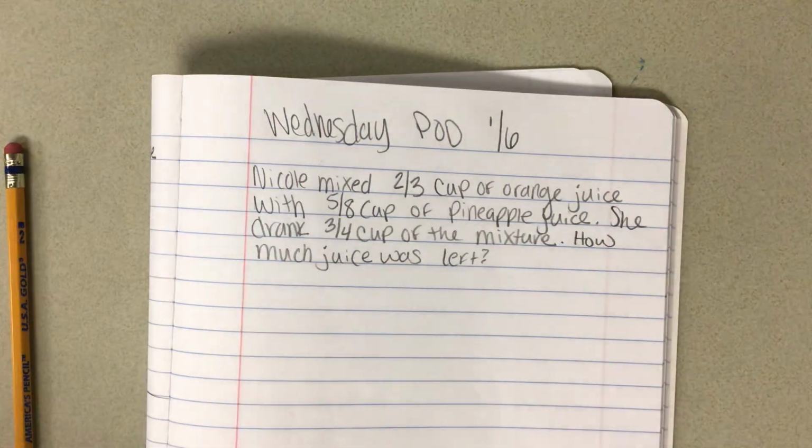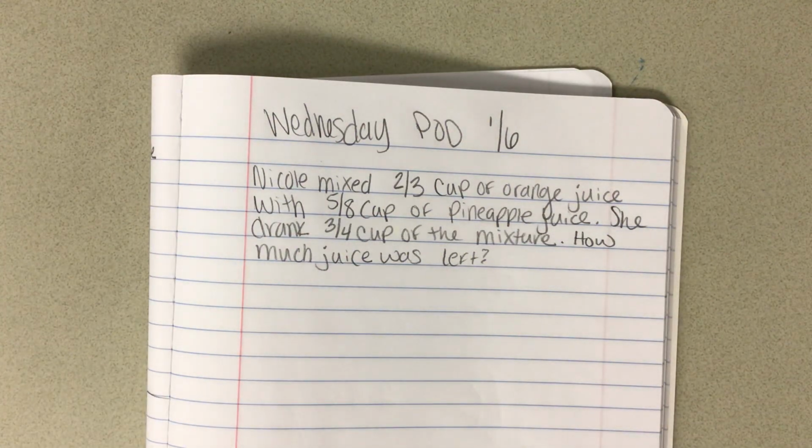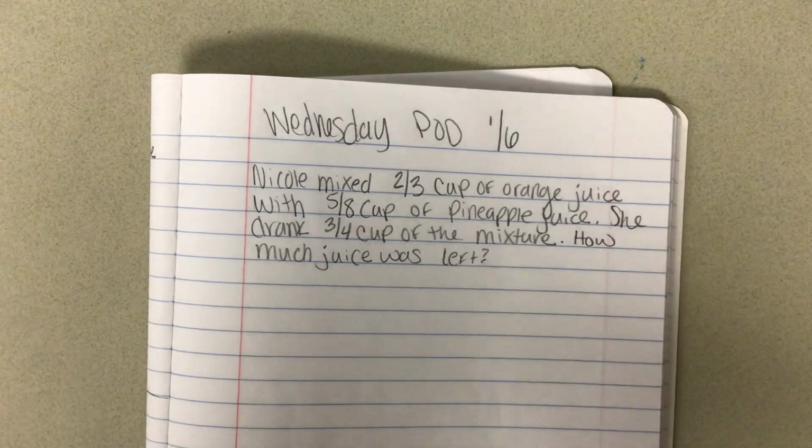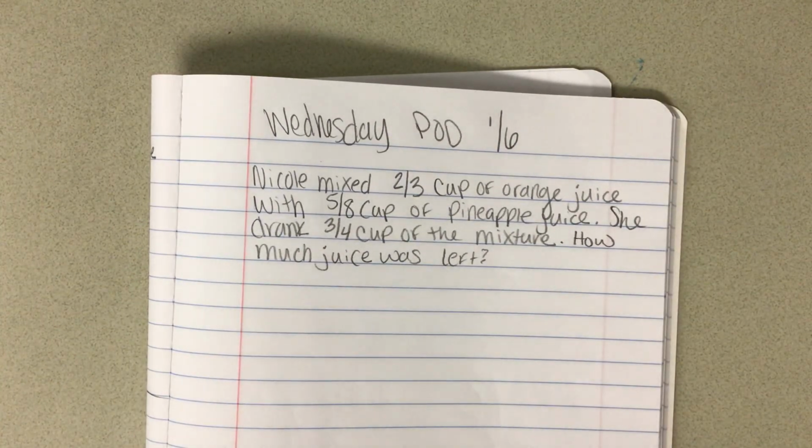Wednesday POD 1-6. Nicole mixed 2/3 cup of orange juice with 5/8 cups of pineapple juice. She drank 3/4 cups of the mixture. How much of the juice was left?